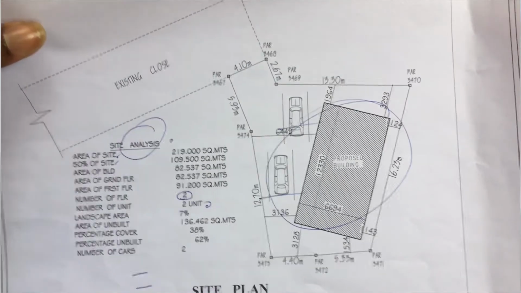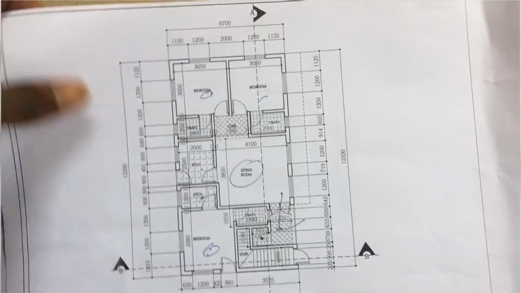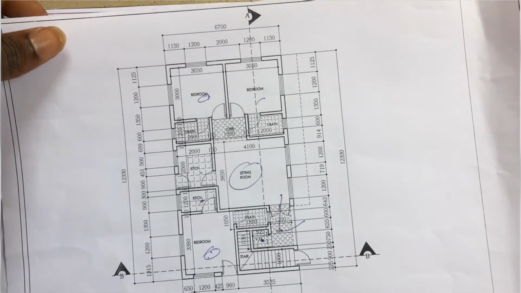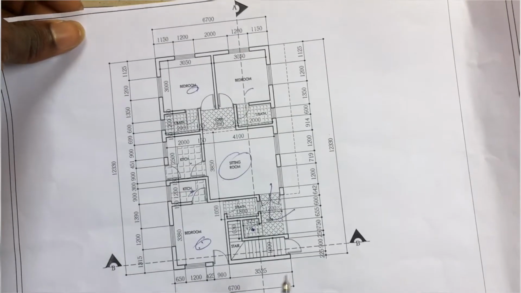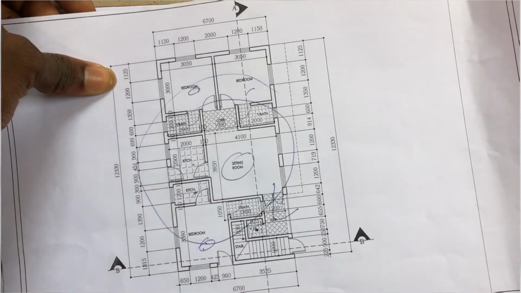Moving to the next drawing, you have your ground floor plan. The ground floor plan shows the architectural design that you want to build on the plan.